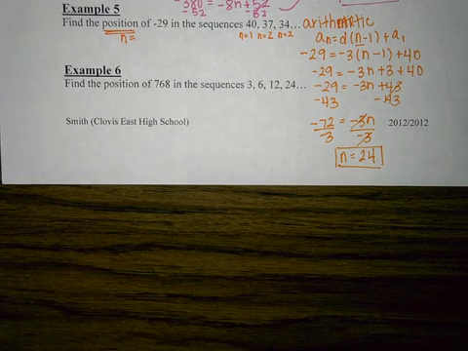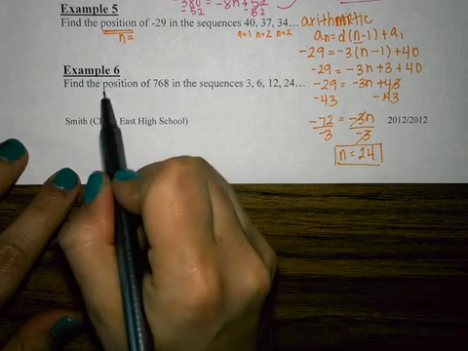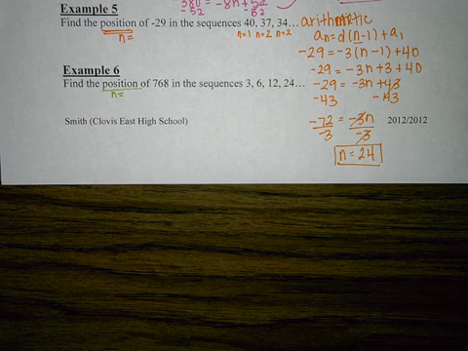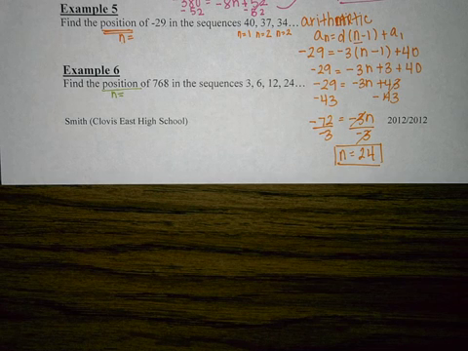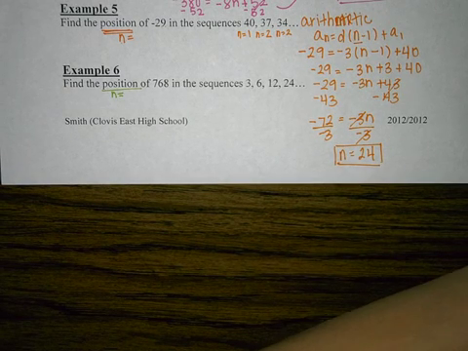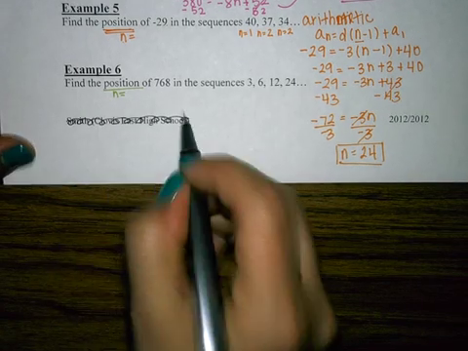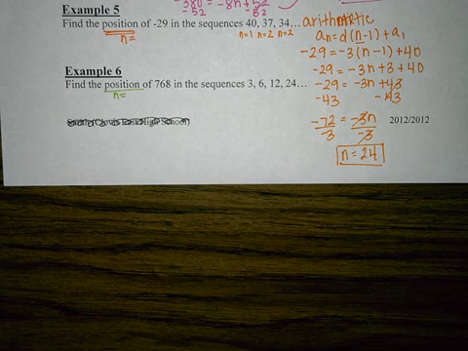One more like this and then we are done. So let's look at example 6. I want to find the position. So position means what does n equal, of 768 in the sequence 3, 6, 12, 24, and so on. I notice that to get from 3 to 6, I'm adding 3. But if I do 6 plus 3, that does not give me 12. So that is definitely not an arithmetic sequence.